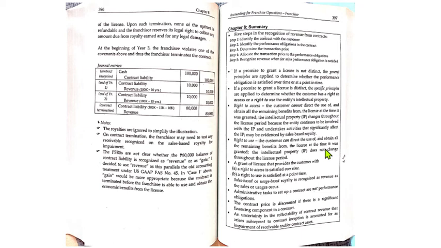Kapag kasi franchisee ka, you just have to recognize as expense, revenue, ganon. So, there are instances kasi na pwedeng ma-terminate yung franchise agreement, pwedeng nagsimula na yung franchise agreement, then tsaka i-terminate. So, these are unique accounting processes na pagdadaanan ng isang accountant. So, it is imperative that you have to recognize itong mga special transactions na ito as you go along with your accounting journey.